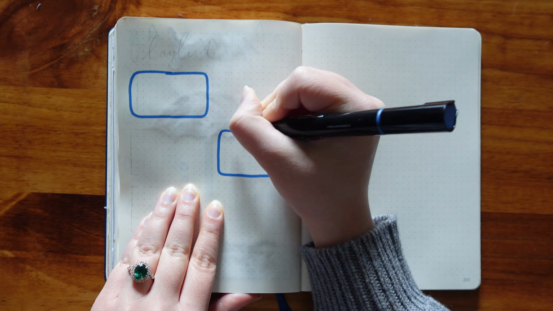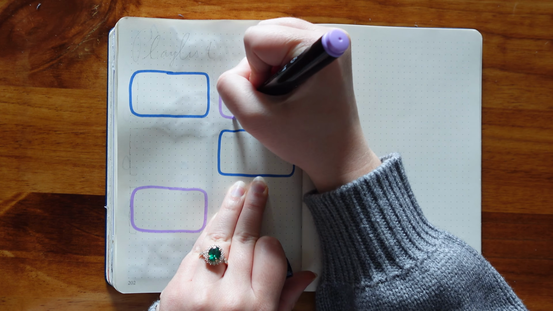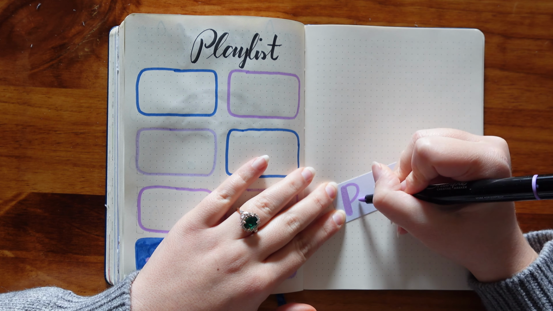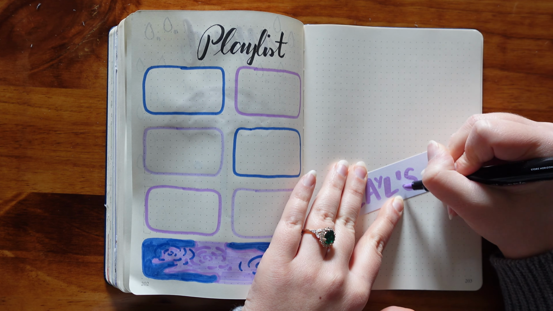I added in purple and navy boxes to my playlist page. At the end of the month, I'll fill these in with the album cover and song names, and I ended up writing playlist in calligraphy up at the top of the page, but it was off-centered and I didn't like the way it looked, so I covered it up.